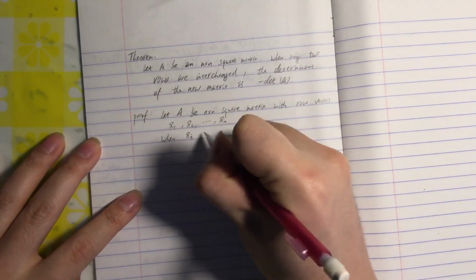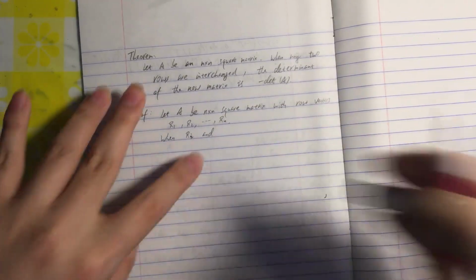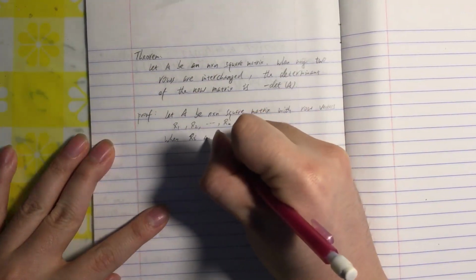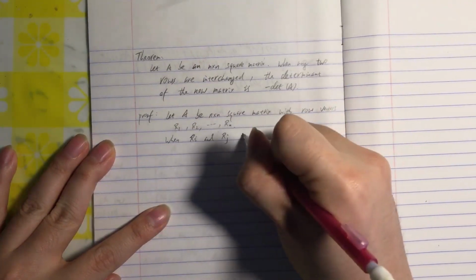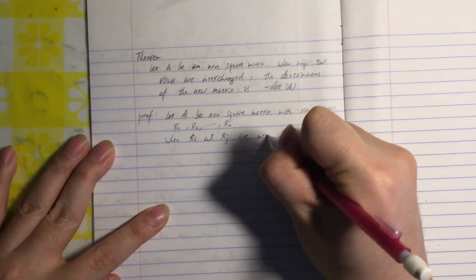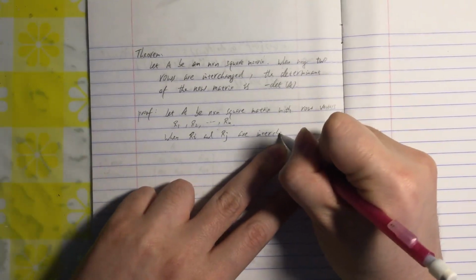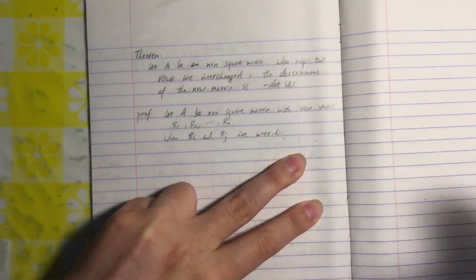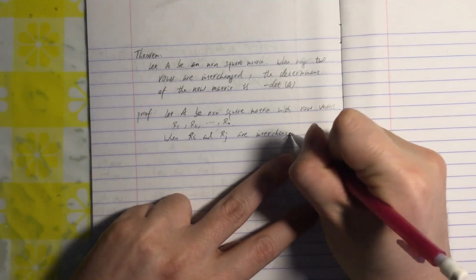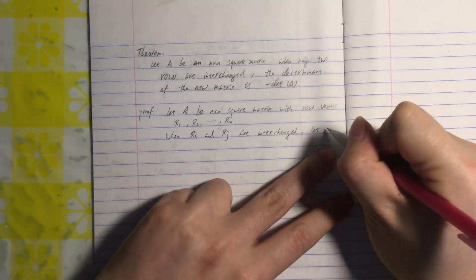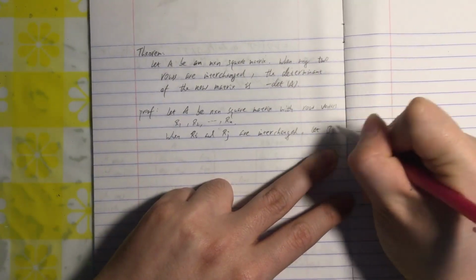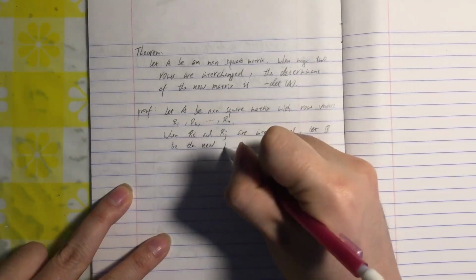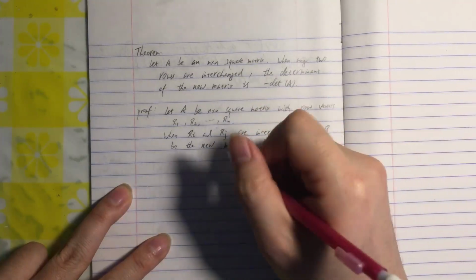When row Ri and Rj are interchanged, let B be the new matrix.